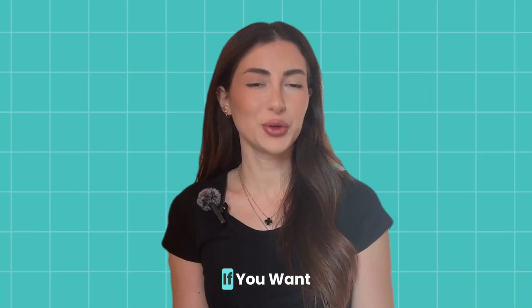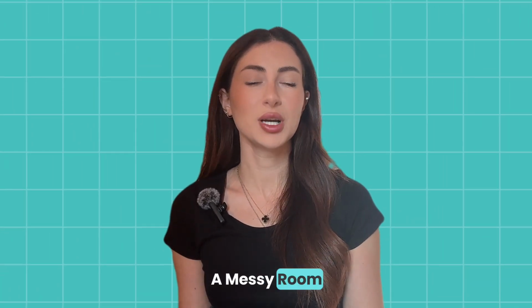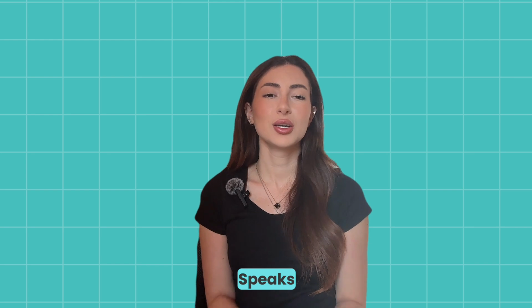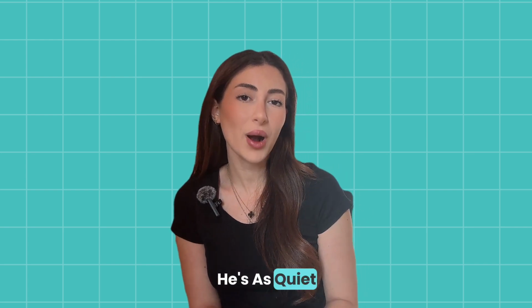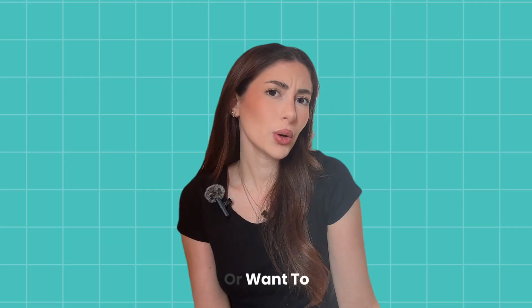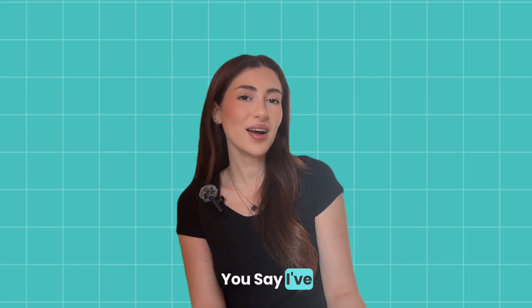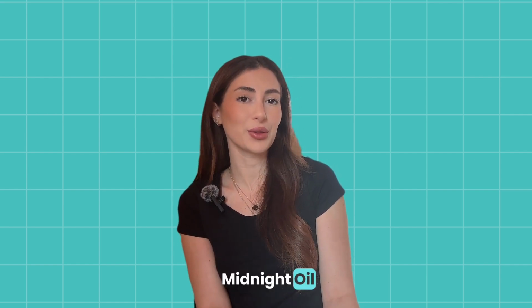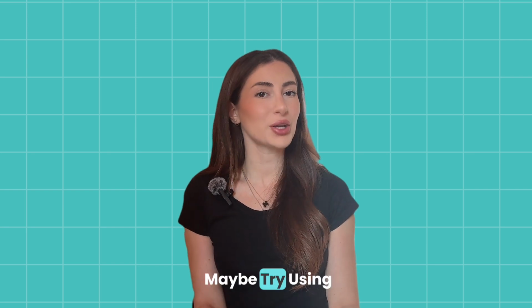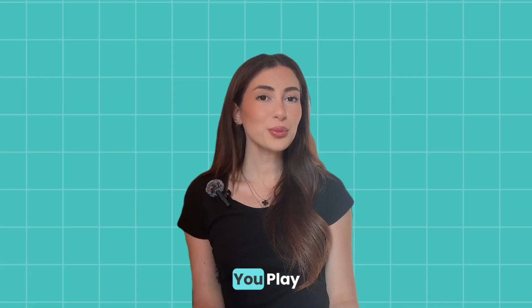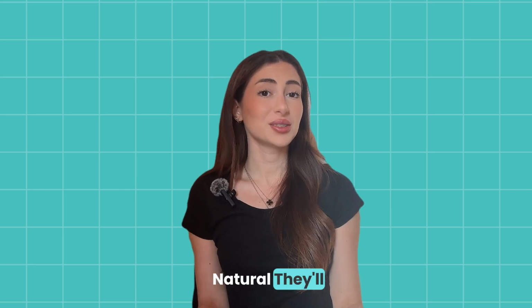For example, if you want to talk about a messy room, try this. This place looks like a tornado hit it. And if you want to talk about someone who never speaks, you can say, he's as quiet as a mouse. Or want to talk about how hard you're working, you say, I've been burning the midnight oil. Start small. Maybe try using one simile or metaphor when talking with anyone. The more you play with them, the more natural they'll feel.